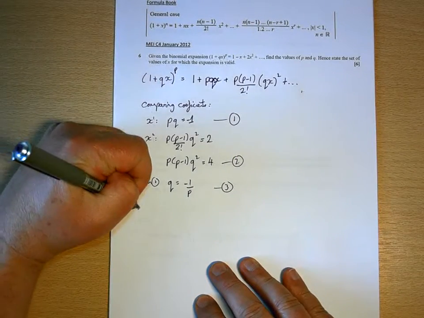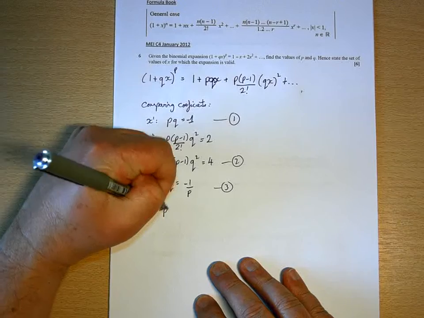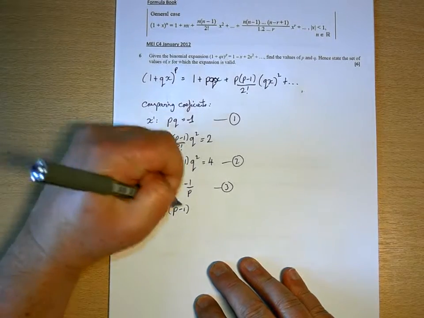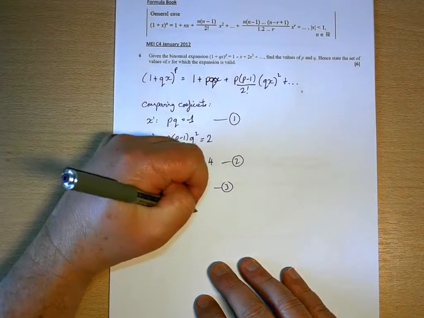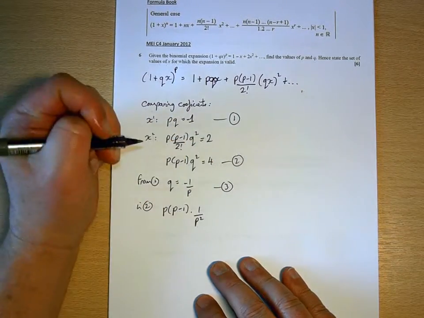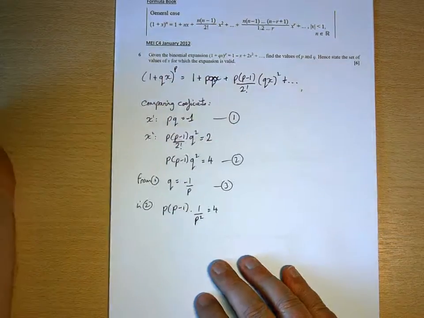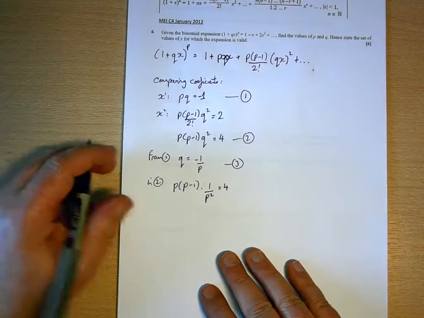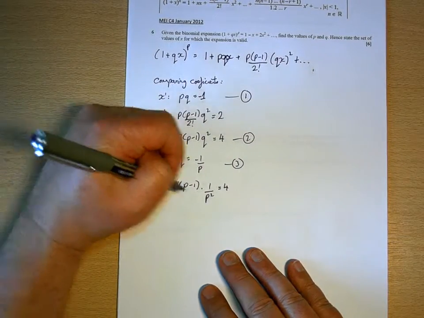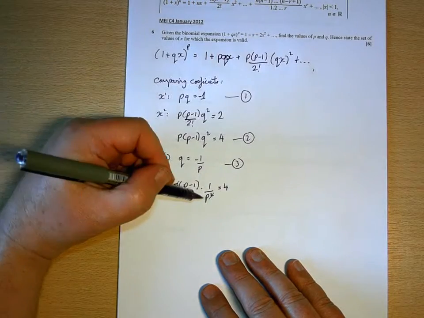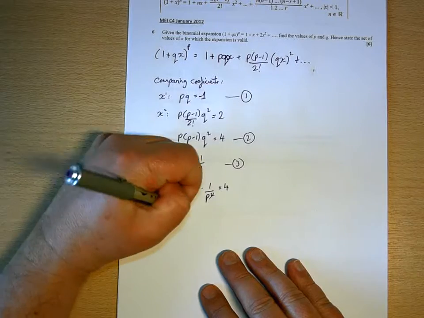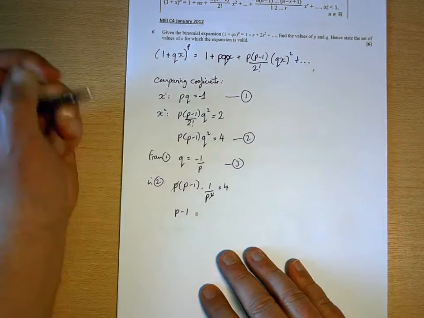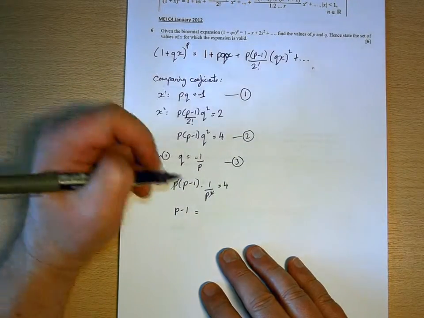And then if I substitute that into 2, I'll have p minus 1 over, and when I square that, it'll become plus 1 over p squared equals 4. That p will cancel with one of those, which I'll then multiply up to get rid of the fraction. So I'll have p minus 1 equals 4p.